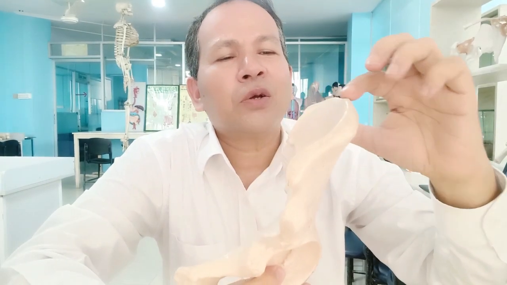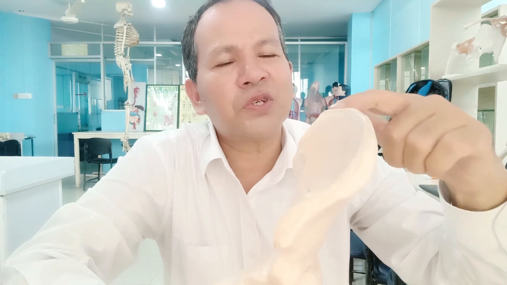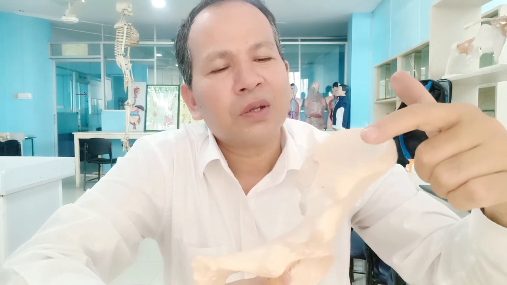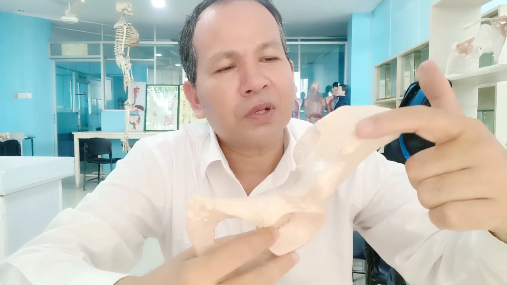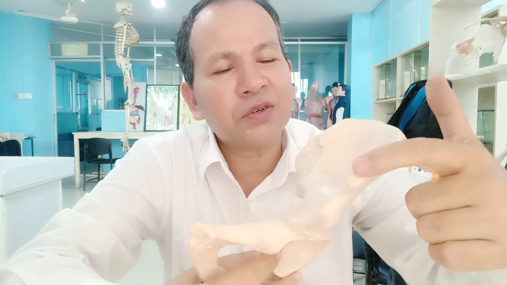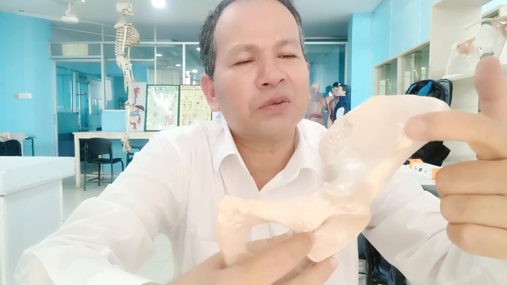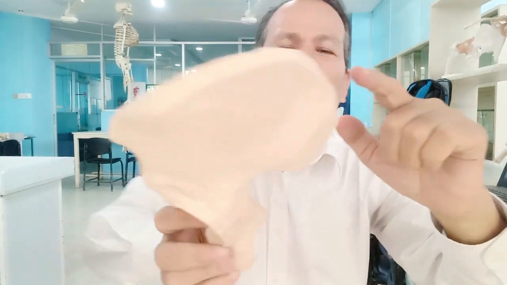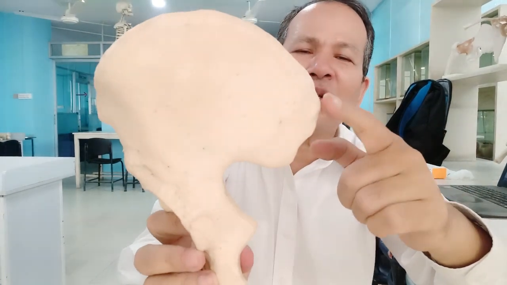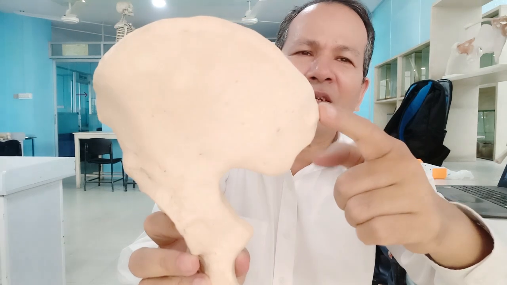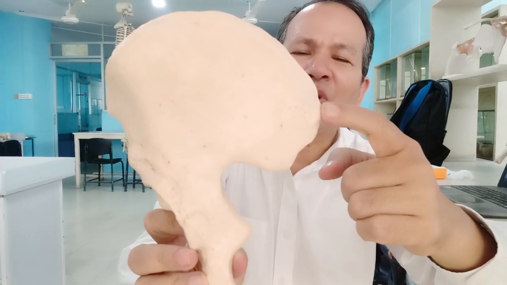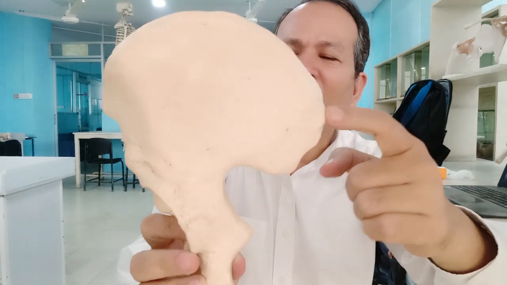The upper border or upper margin is known as the iliac crest. It is mostly superficial in the human body. The anterior end of the iliac crest is known as the anterior superior iliac spine. Similarly, the posterior end of the iliac crest is known as the posterior superior iliac spine.